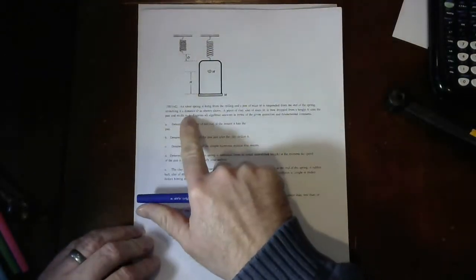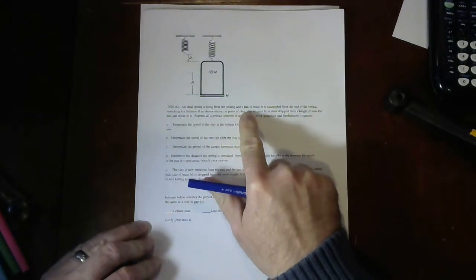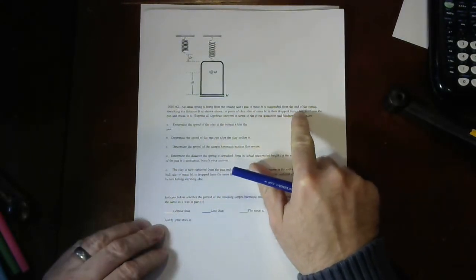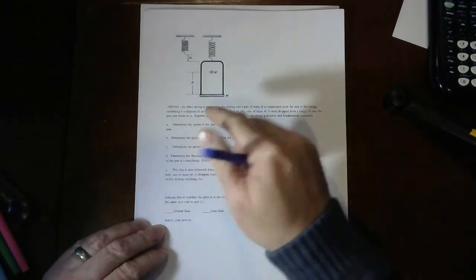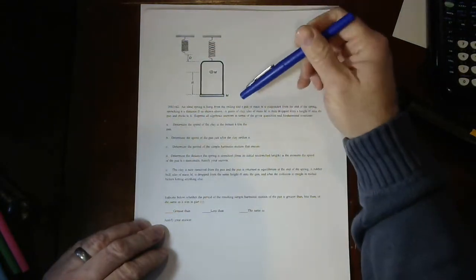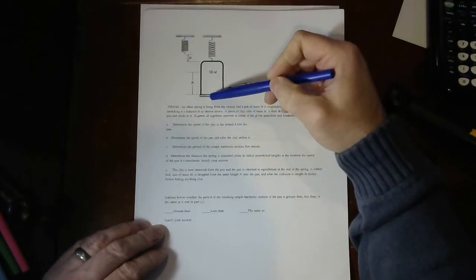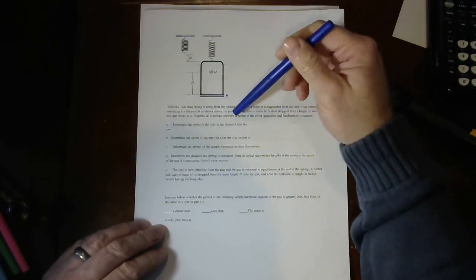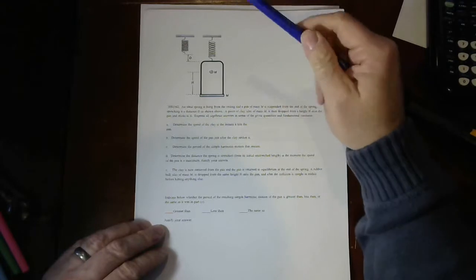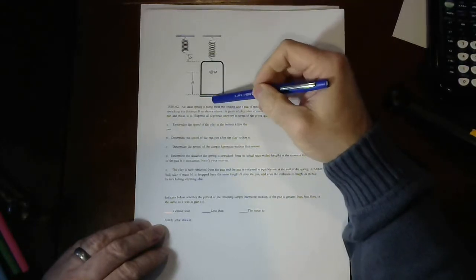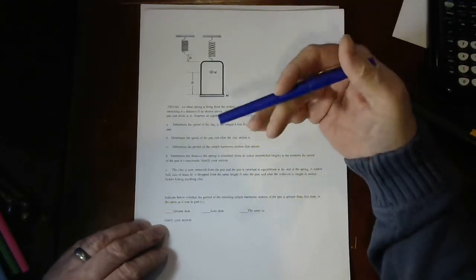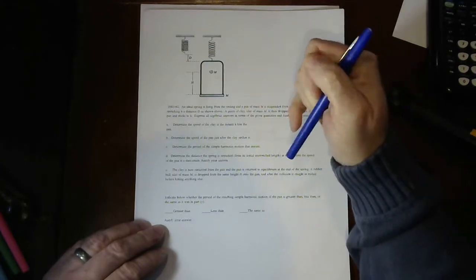Okay, let's read it. An ideal spring is hung from the ceiling, and a pan of mass M is suspended from the end of the spring, stretching a distance d as shown above. So that's before the spring stretches. A piece of clay, also of mass M, is then dropped from height h onto the pan and sticks to it. Express all answers in terms of given quantities and fundamental constants. Okay, and seeing things hit and stick together, it's a collision. Now you're thinking conservation of momentum probably.